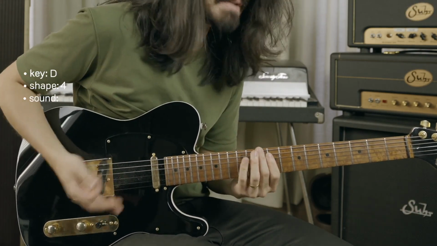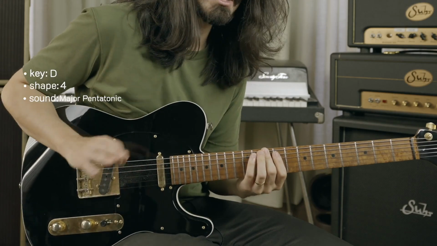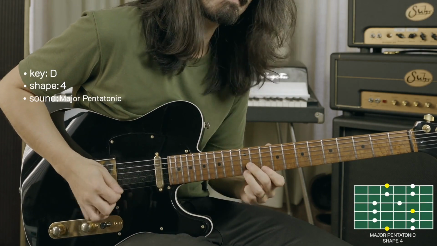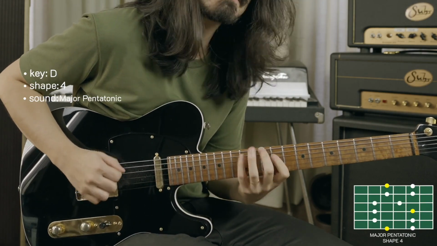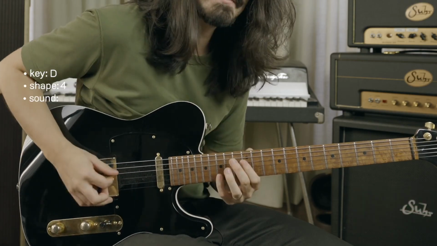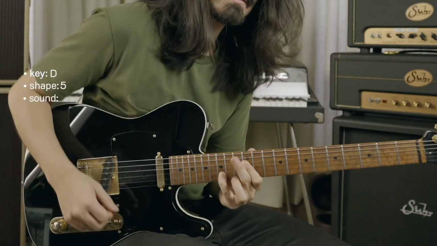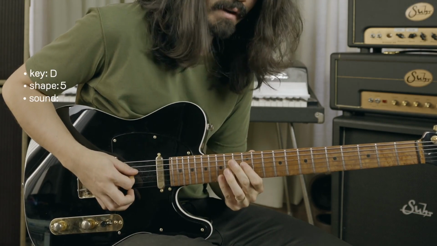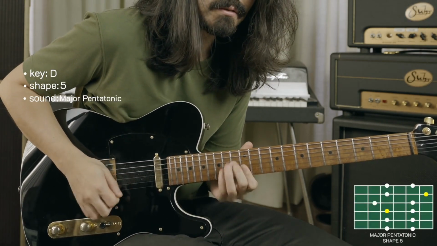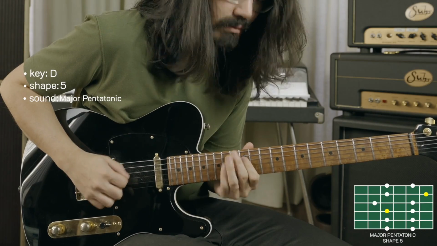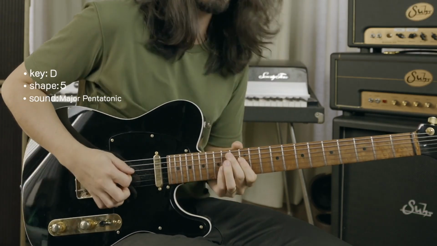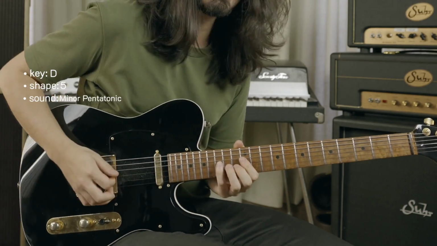And now the major pentatonic in shape 4 is like this. Last position, we have the major pentatonic like this. And now we have the minor pentatonic like this.